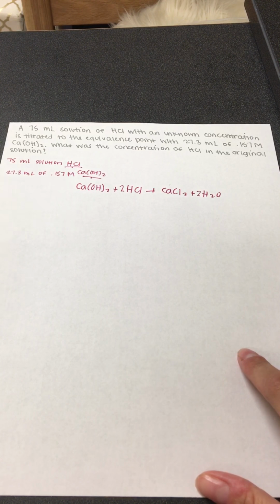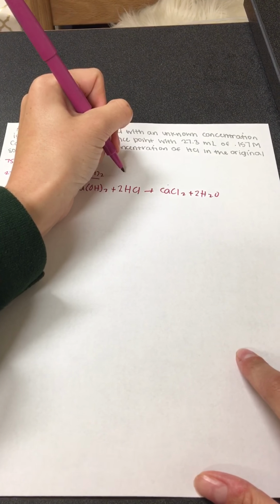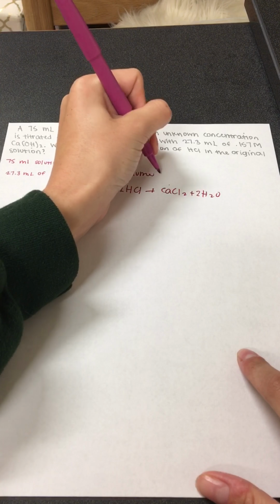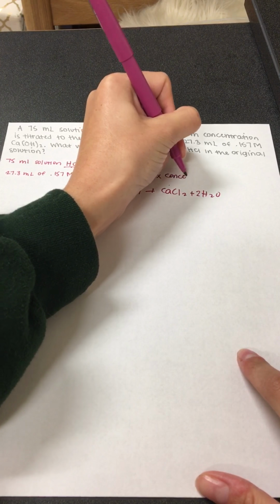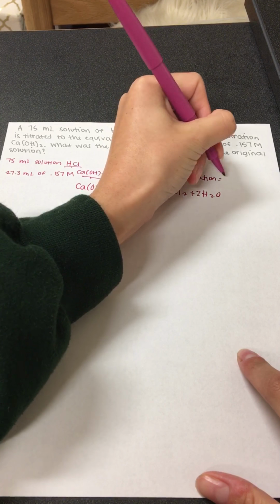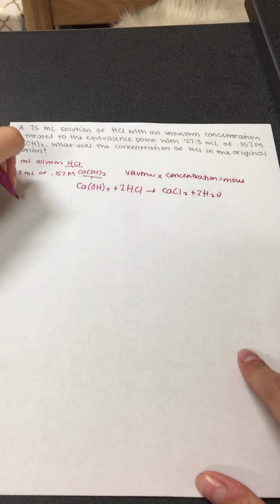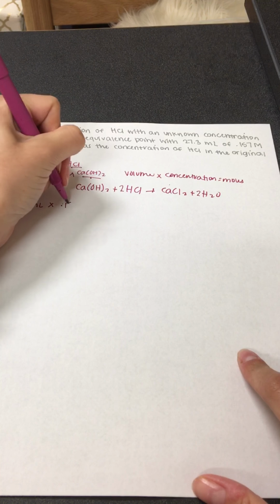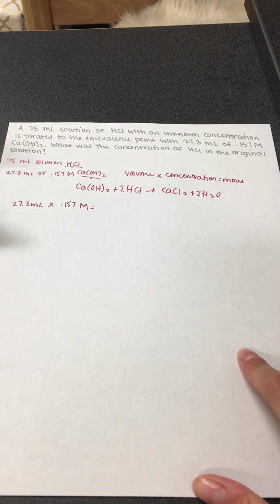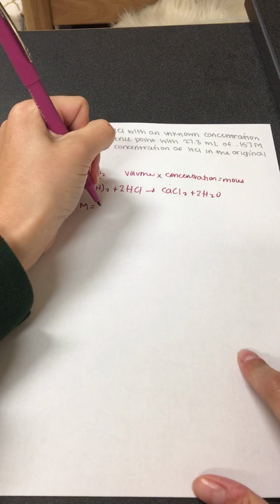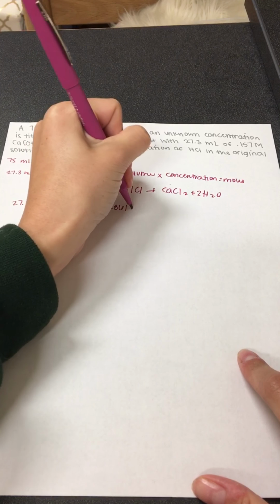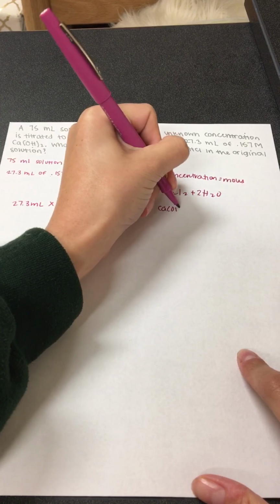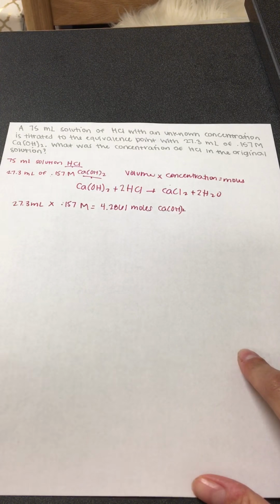To find the moles of CaOH2, we're going to multiply the volume times the concentration, and that's going to give us our moles. So our volume is 27.3 milliliters, and our concentration is 0.157 molar, and that's going to equal 4.2861 moles of CaOH2.